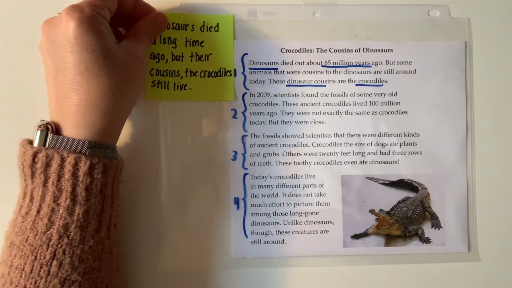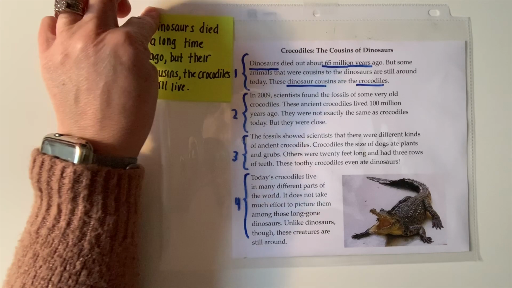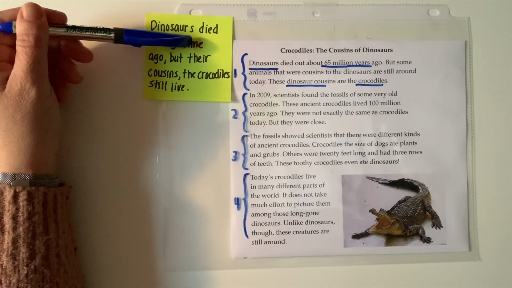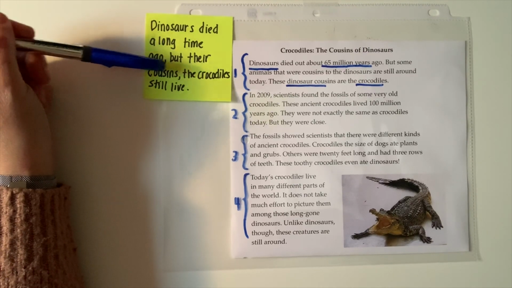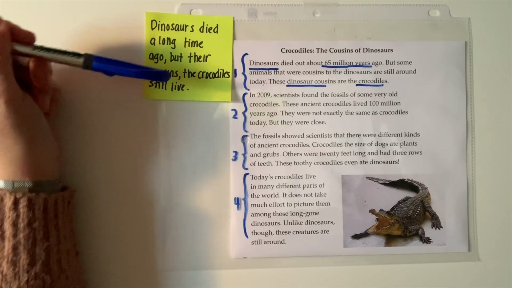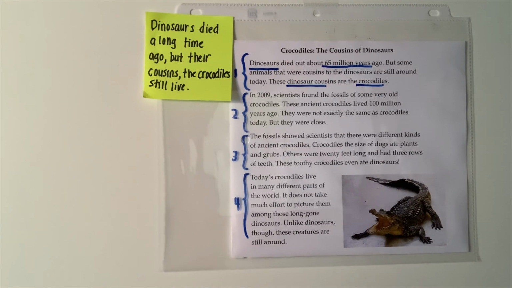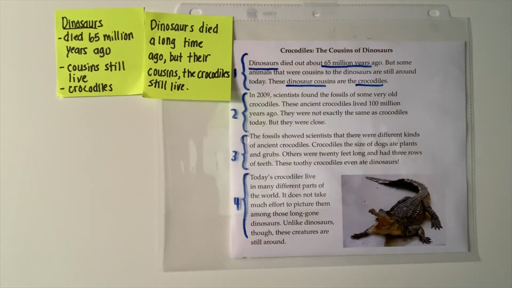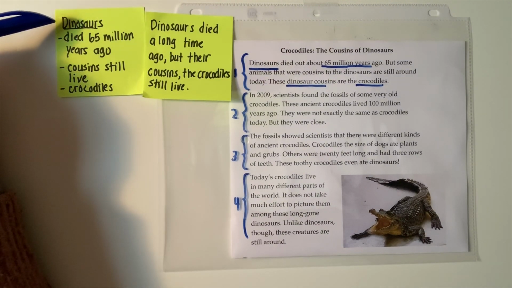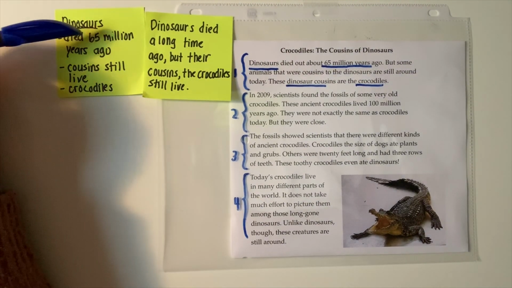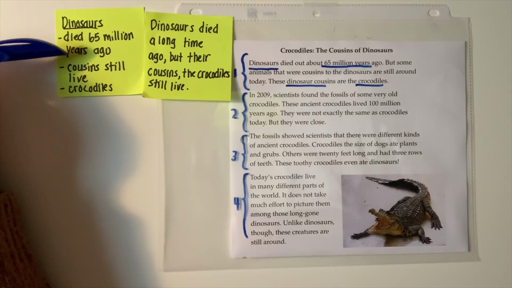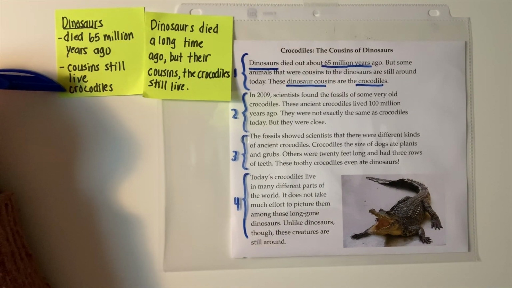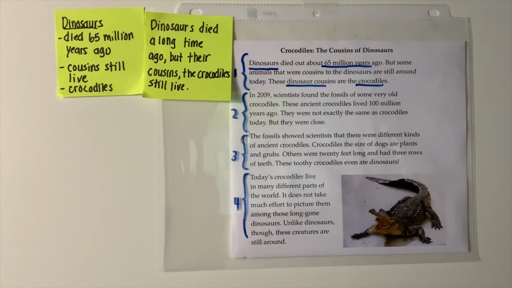So if I'm doing a sentence jotting, it might look something like this. Dinosaurs died a long time ago, but their cousins, the crocodiles, still live. That's pretty much the gist of that paragraph. Or if I do it in bulleted form, I know that this paragraph talked about dinosaurs. They died 65 million years ago. They have cousins that still live, and those are crocodiles. Let's keep going.